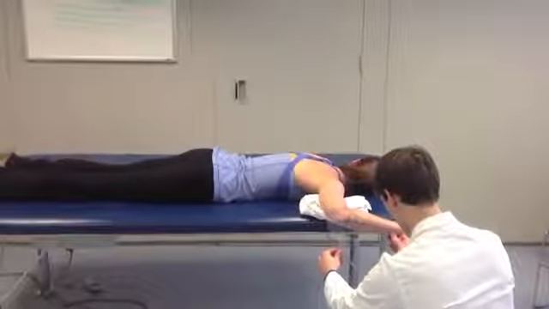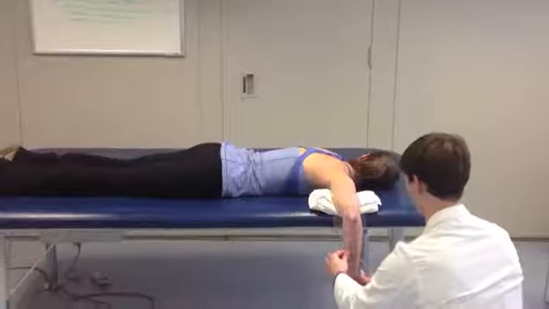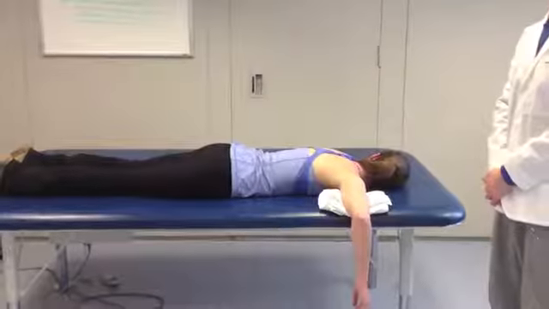You want to document accordingly, and expected outcomes, or what is normal for this joint. Your shoulder range of motion should be 90 degrees, and glenohumeral range of motion should be 90 degrees as well.